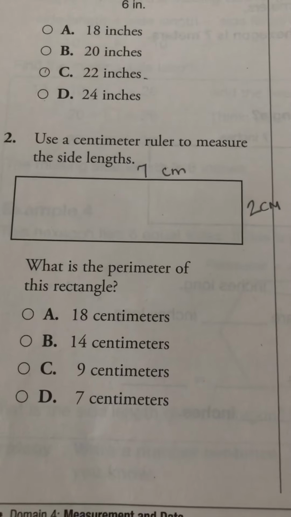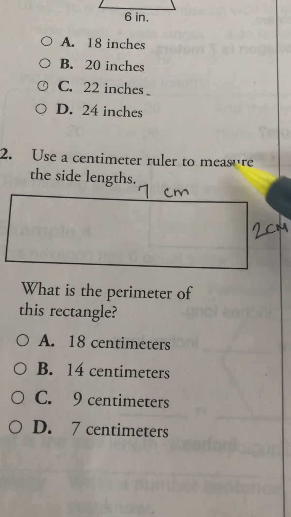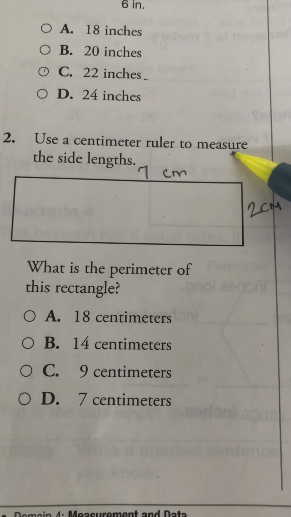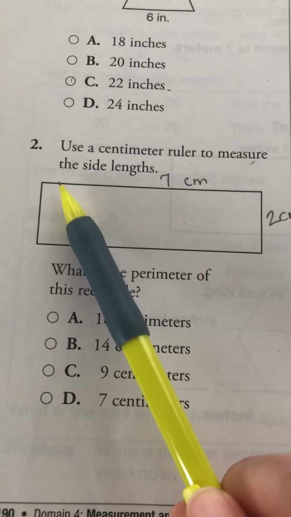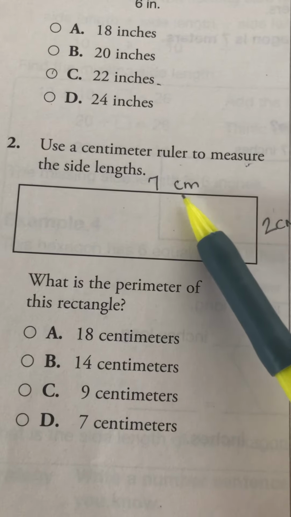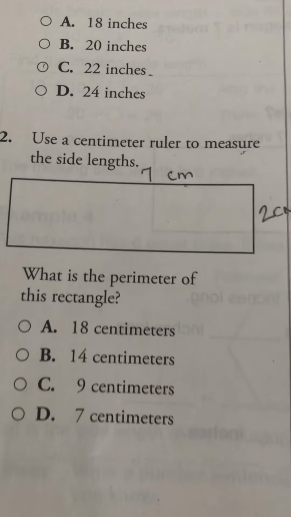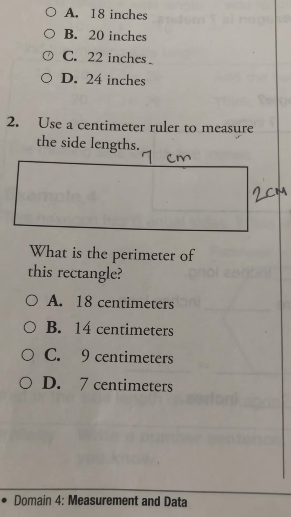Now here we have a rectangle, and the directions ask you to take a centimeter ruler and measure it, and I didn't have that, so I've just added some measurements here. So we are going to pretend like the width of this rectangle is 7 centimeters. That's what that CM stands for. And we're going to pretend like the length here is 2 centimeters.